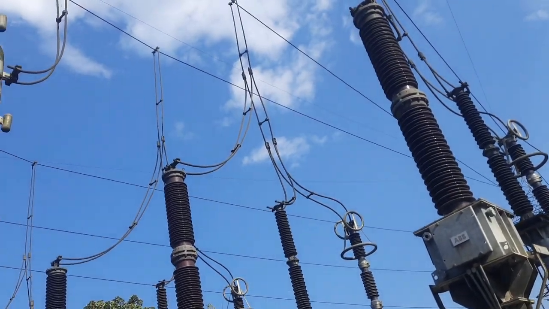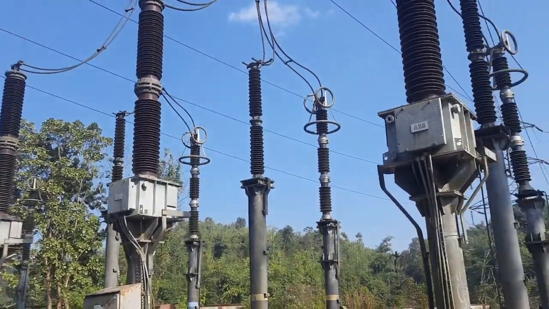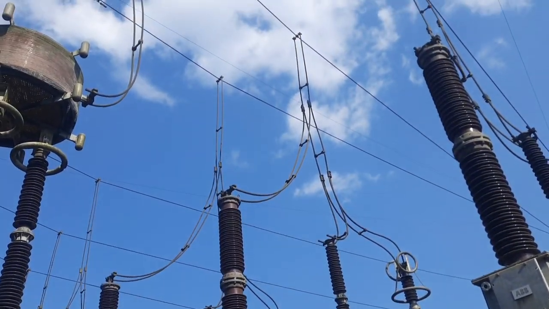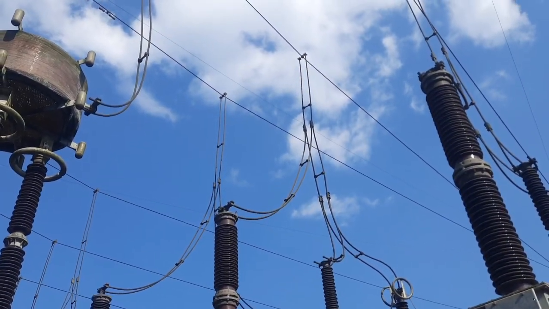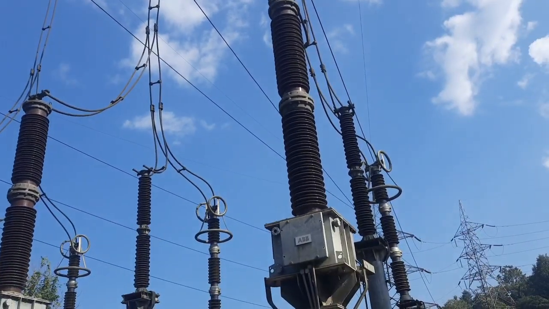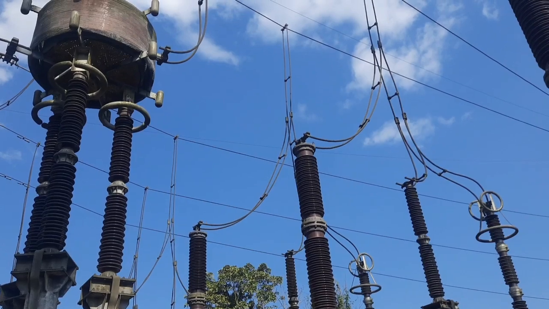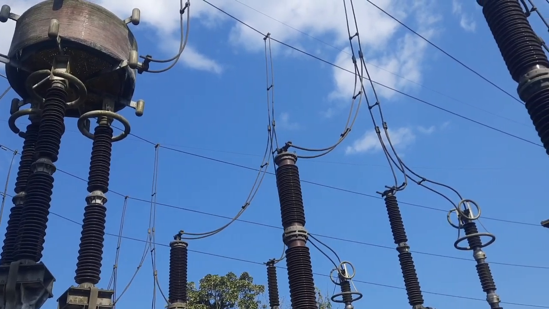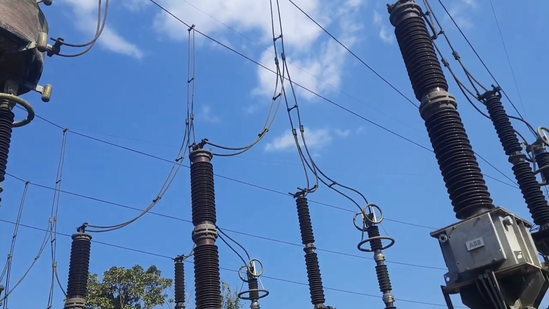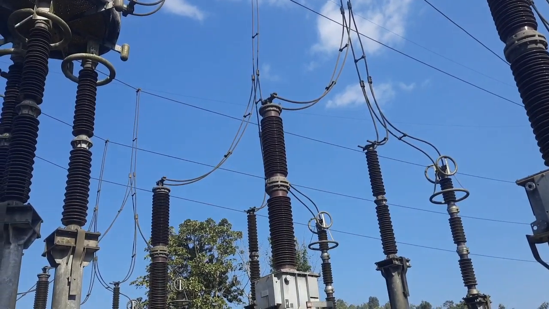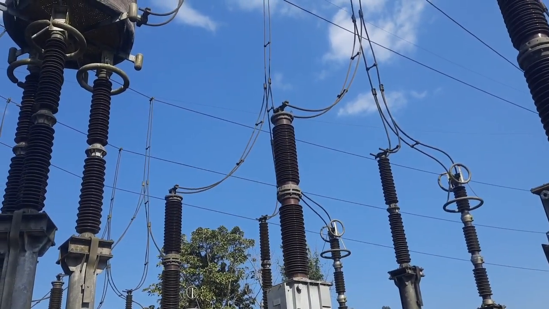Because we have R, Y, B phases, and in the R and B phases we have only the power frequency, that is 50 Hertz in India, or 60 Hertz in other countries like the US. Since we are using power line carrier communication, PLCC, we are sending two frequencies here.